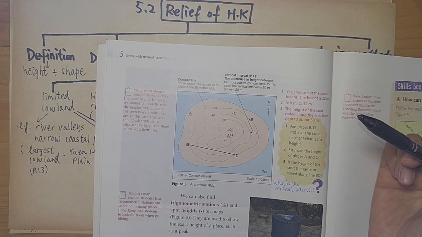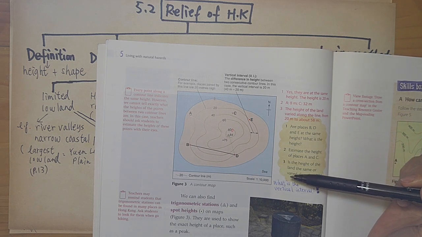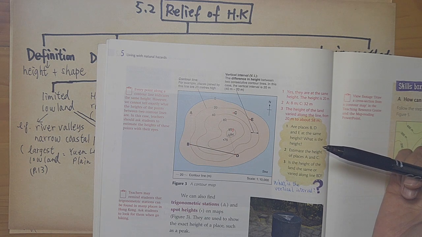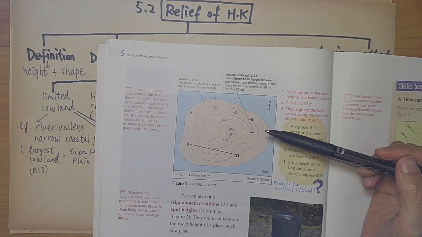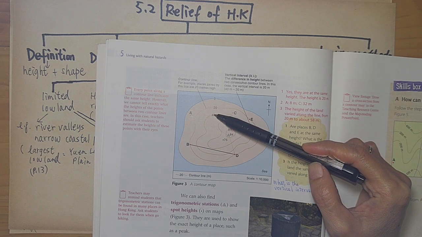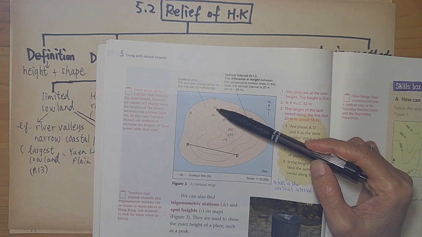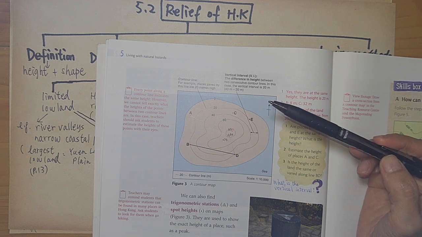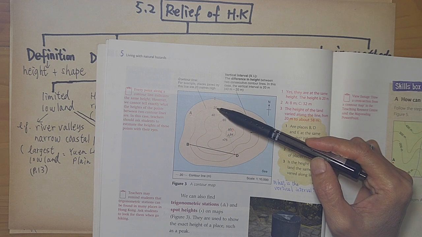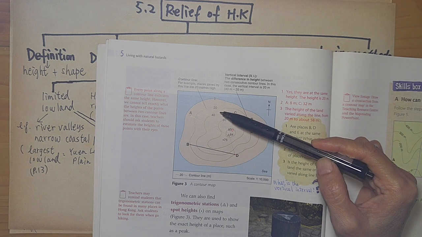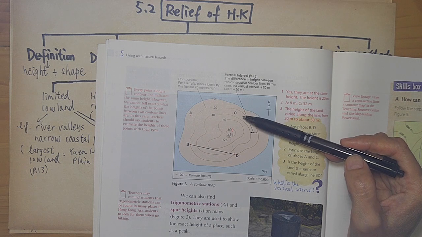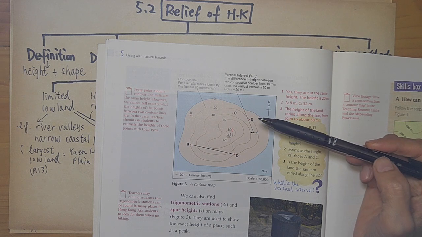And then what do you think the vertical interval, 垂直間距, is? So can you tell me what's your answer? You can see that it's 40, right? And then it's 20. So what is the difference between these two? You try to minus it. Okay, so you say 40 minus 20, right? So we get 20. So that's why the vertical interval is equal to 20 meter.